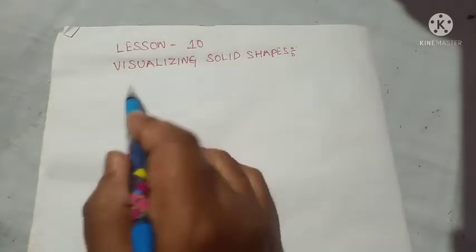Today we are going to start a new chapter, that is lesson number 10. The name of the topic is visualizing solid shapes.